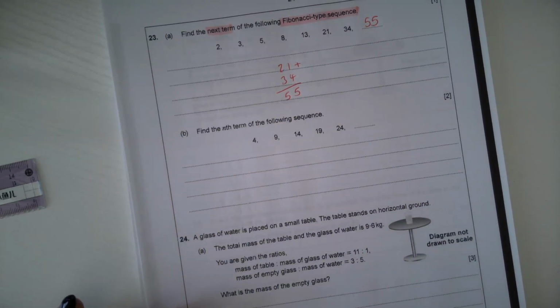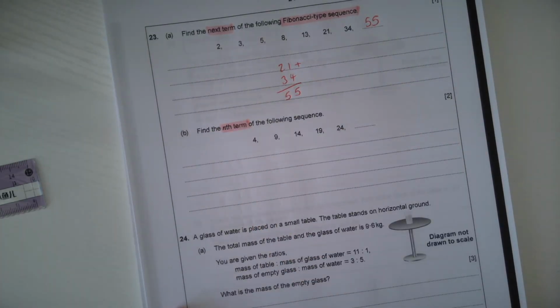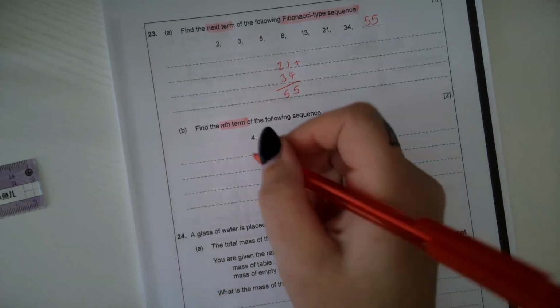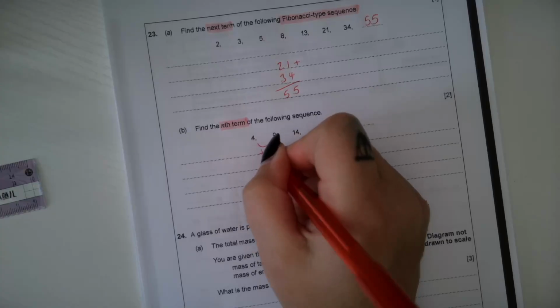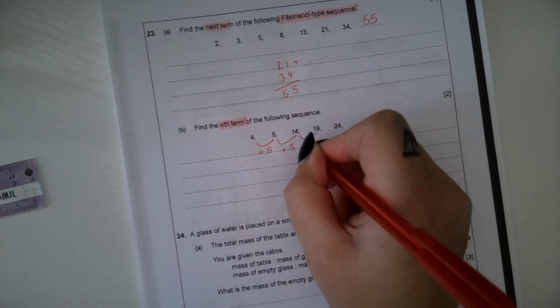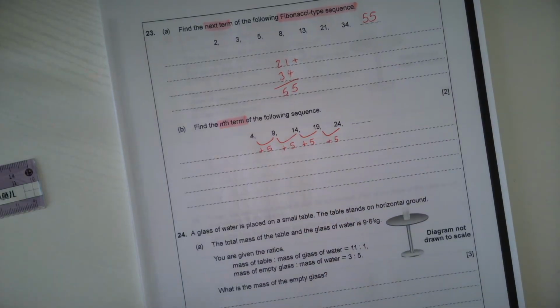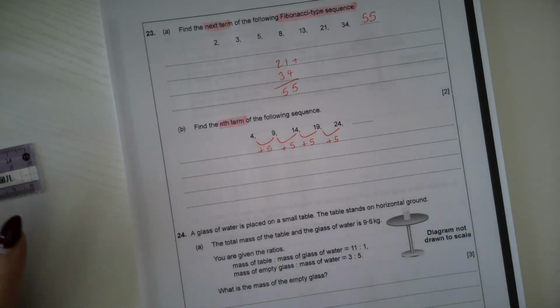Part B, find the nth term of the following sequence. Okay, so we need to see what the sequence is going up or down in. Now the sequence is going up, it's an increasing sequence. To get from 4 to 9 we add 5, 9 to 14 we add 5, 14 to 19 we add 5, and 19 to 24 we add 5. It's important you check that it's increasing or decreasing by the same amount for it to be a linear sequence. Otherwise we do something entirely different.